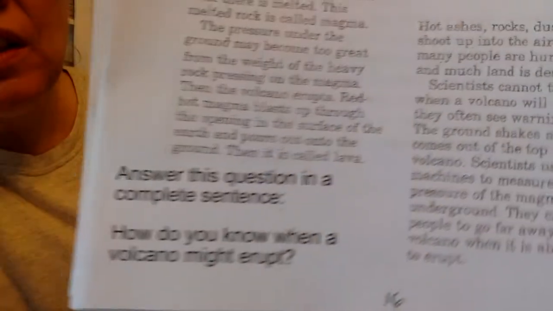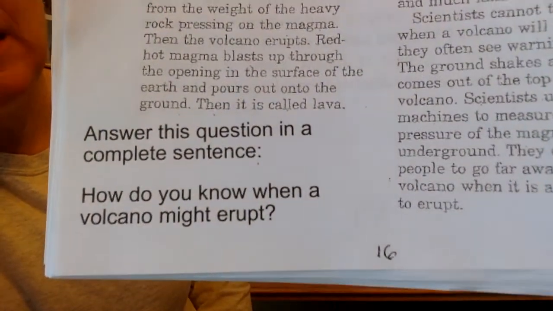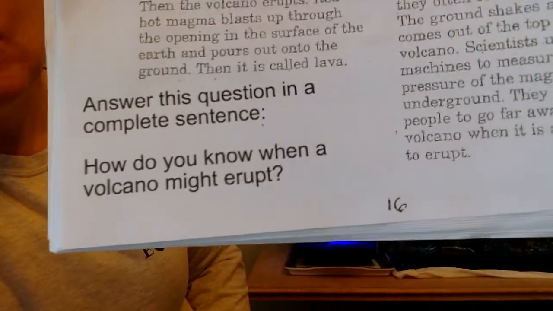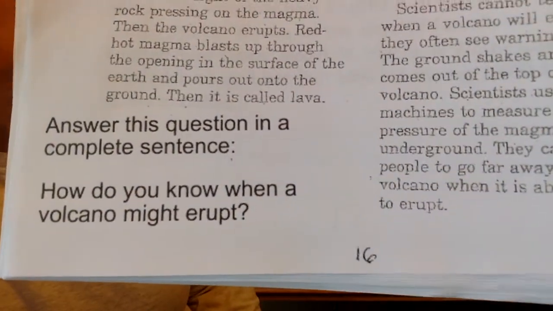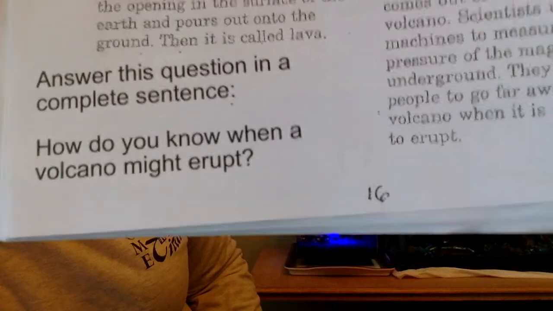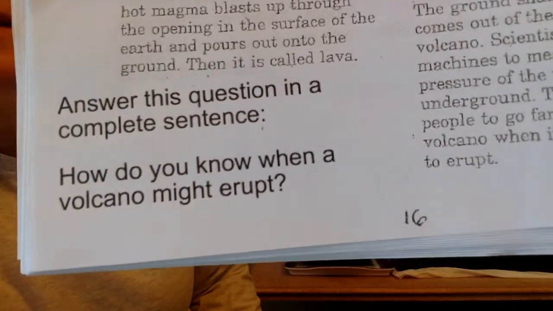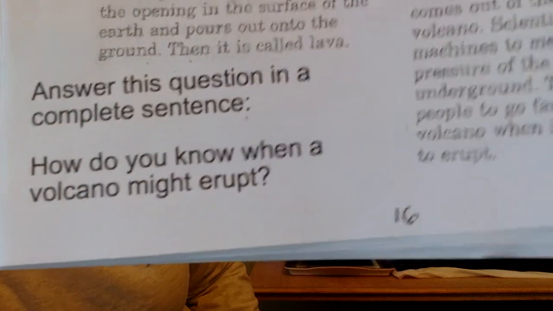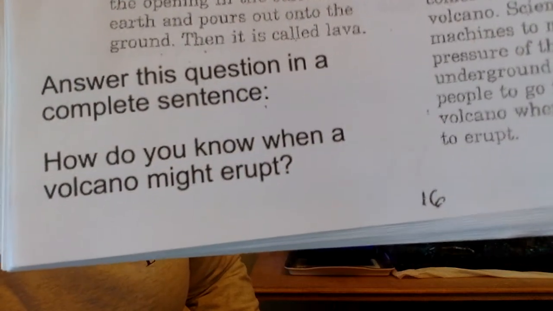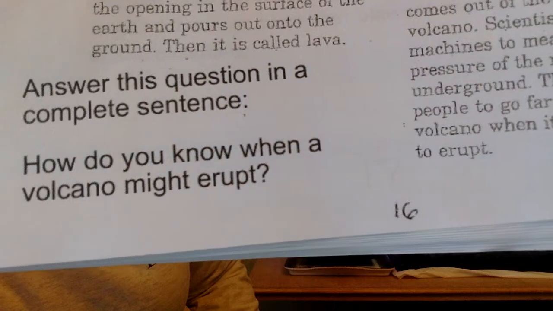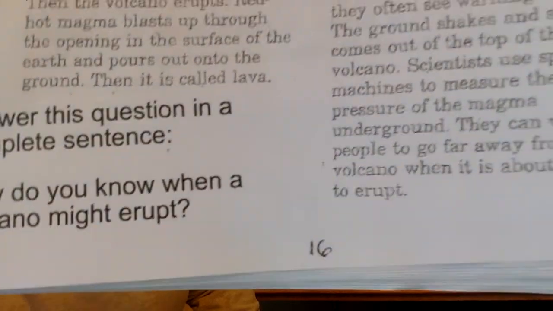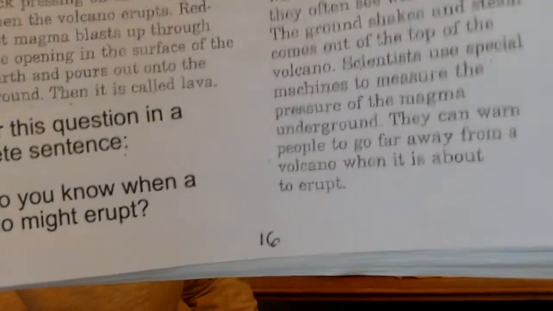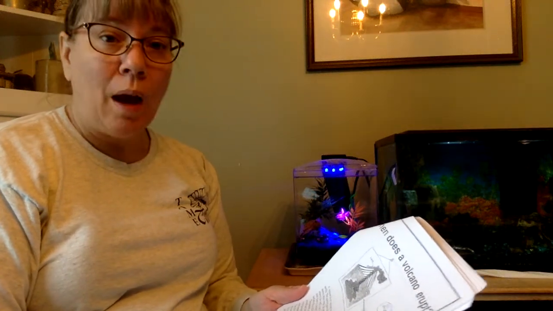And your question today, it says, answer this question in a complete sentence. So if you can make it fit at the bottom of the page, that's fine, or you can write it on a separate piece of paper. Remember, your sentence needs to begin with an uppercase letter and end with a period. It says, how do you know when a volcano might erupt? And remember, we said that the scientists often see warning signs. So you're looking for those warning signs to answer the question, how do you know when a volcano might erupt?